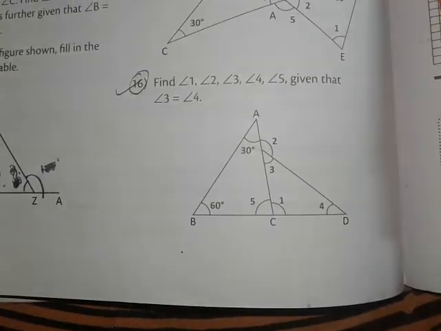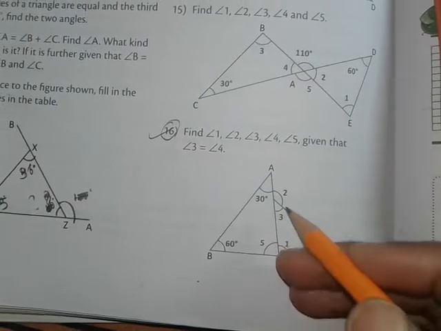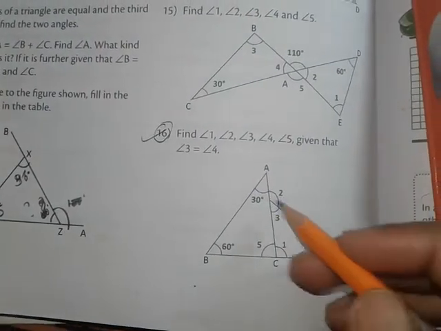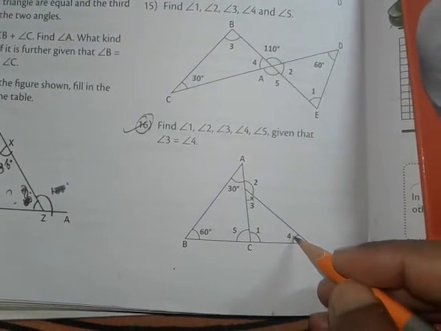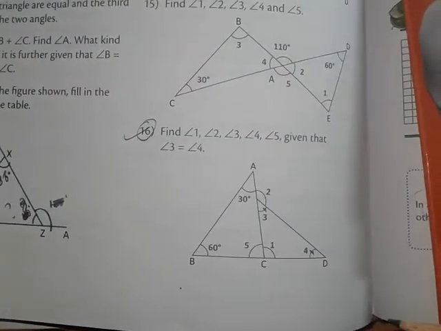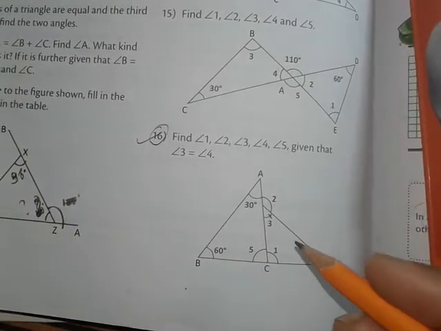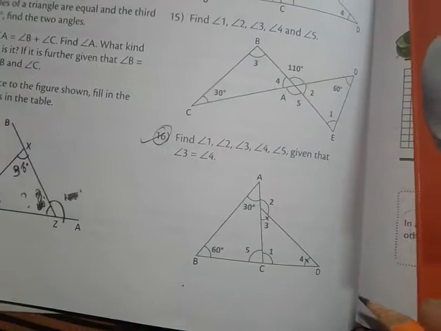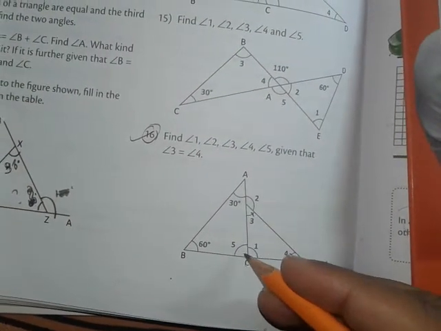Now I will discuss number 16 too with you. Look in your book at number 16. What is given to us here? This is the figure, and we have to find 1, 2, 3, 4, 5. Also given is that angle 3 and angle 4 are equal, and we have to find all the angles. So we can find 1 by adding these two, and then we can find y, or 5, also by linear pair.